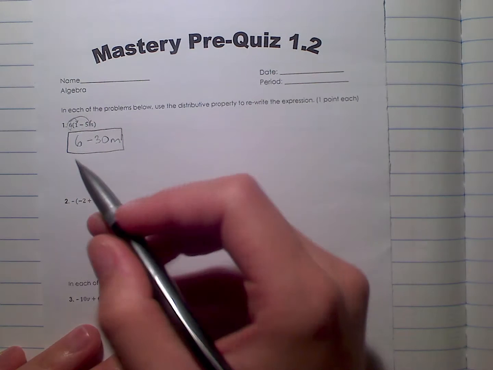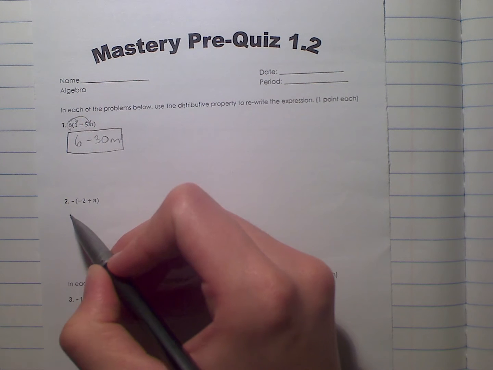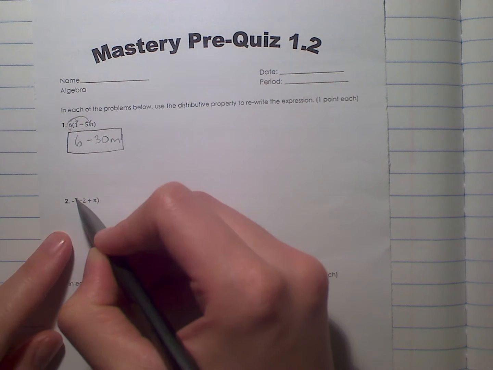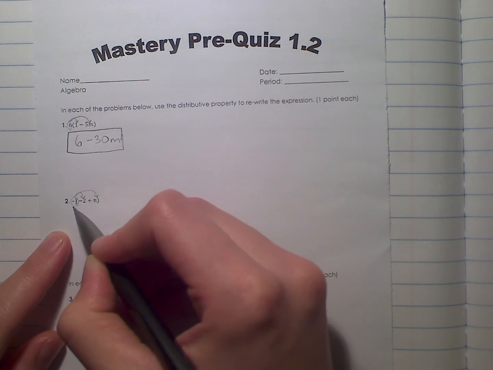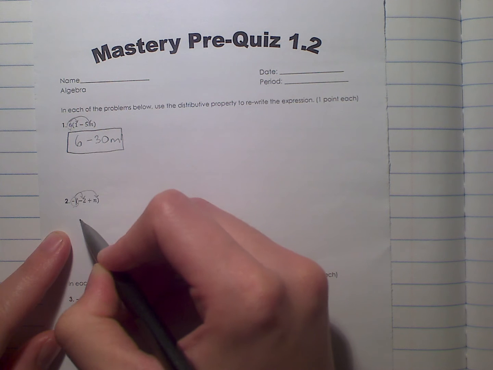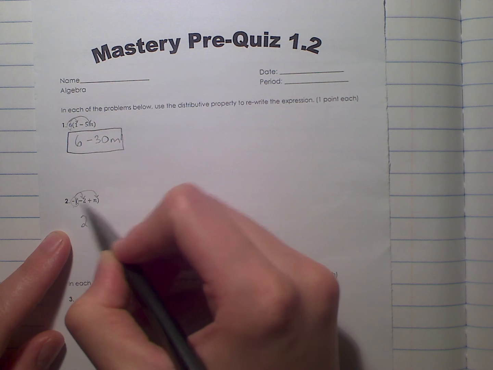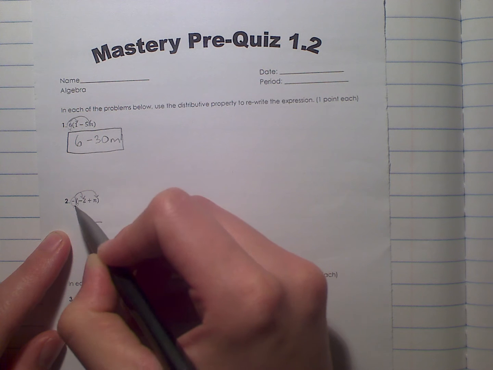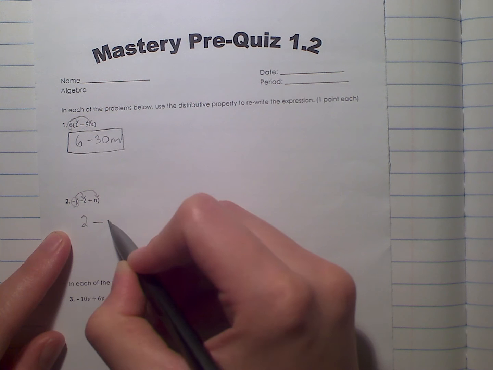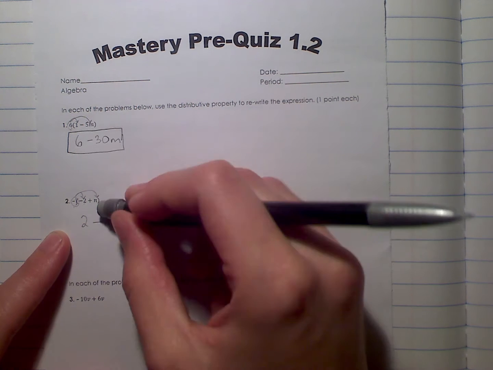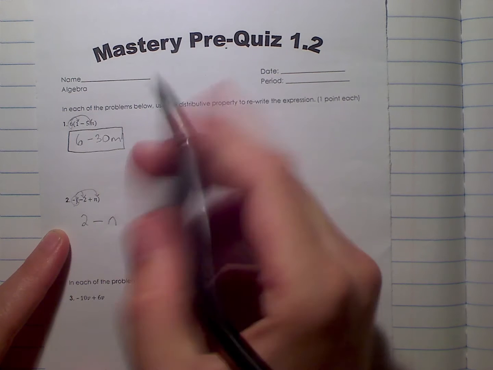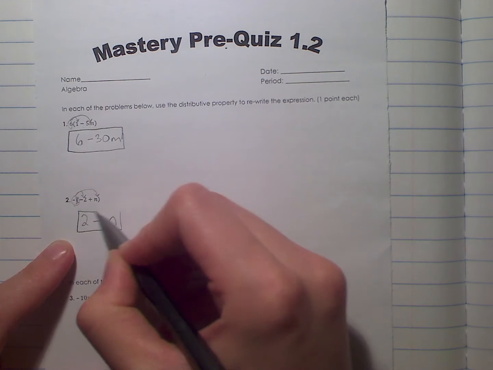In the next problem, the number on the outside seems to be just a negative sign, but in fact this is the number negative 1. Negative 1 is being multiplied. Negative 1 times negative 2. Negative times a negative is a positive. 1 times 2 is 2. And negative 1 times positive n. So negative times a positive is a negative, and 1 times n is n. You can also write 1n, that's fine, okay? Or just n is also fine. Both of those are okay.